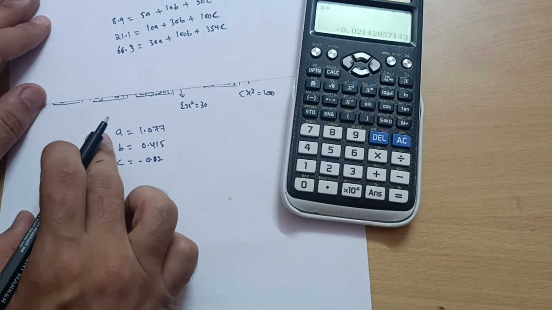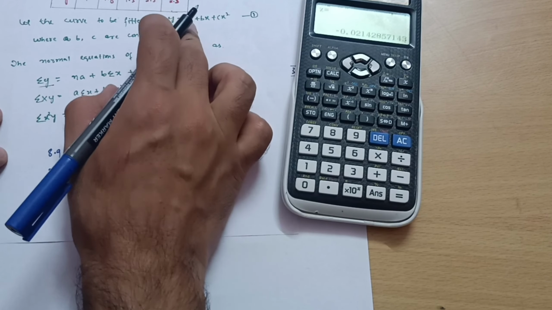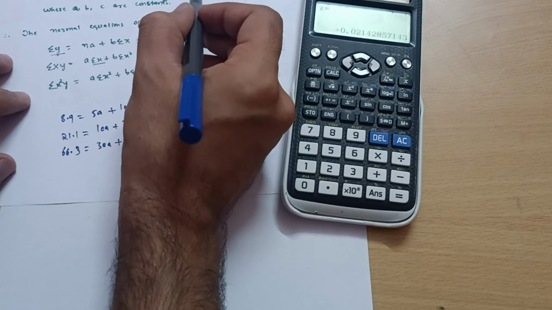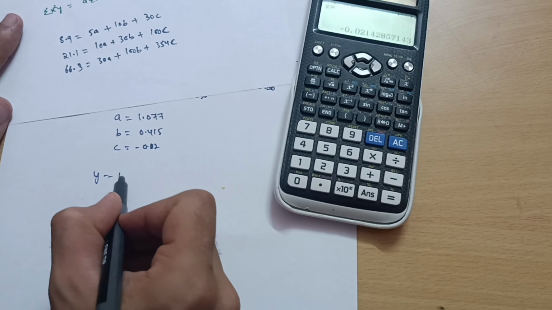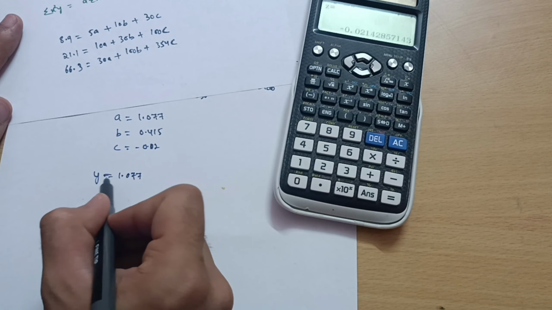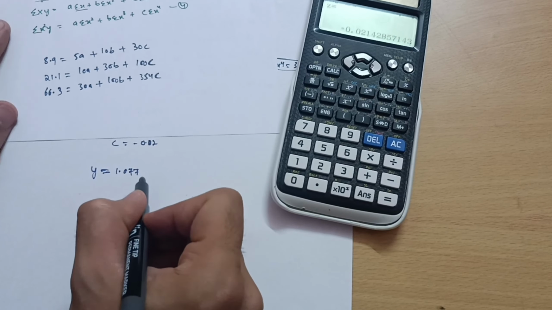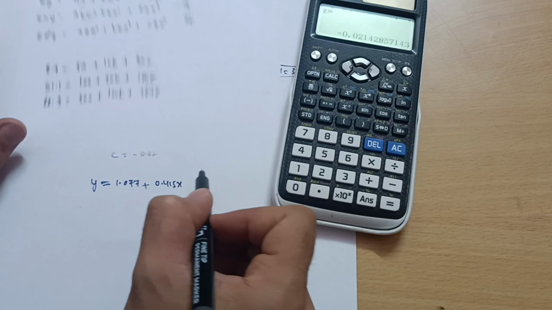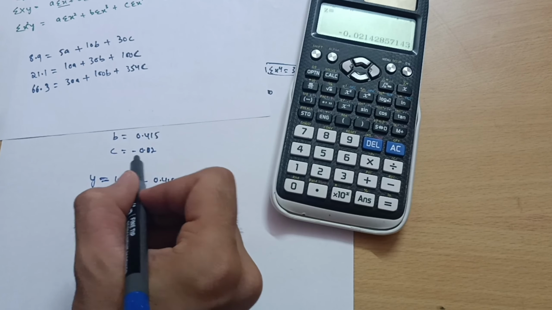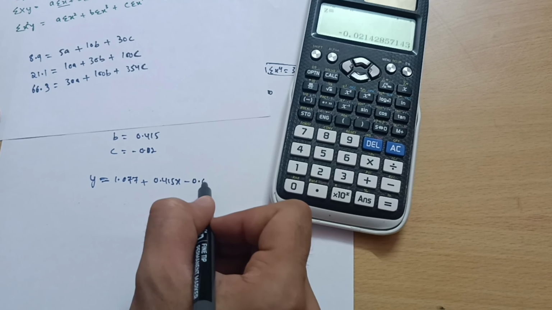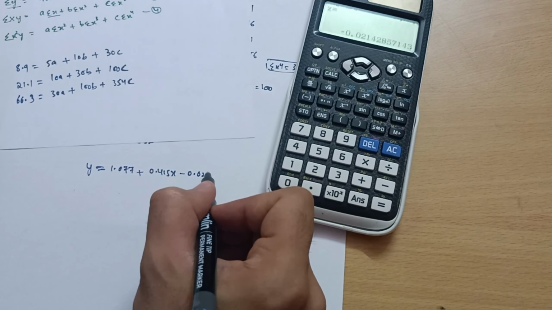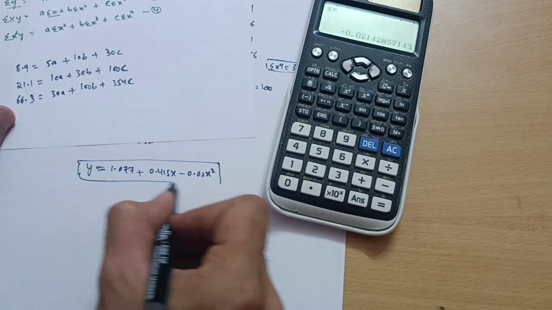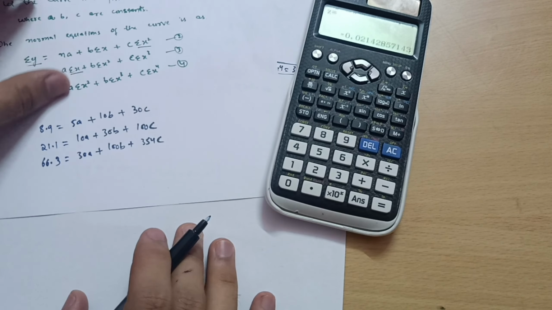Now put down these a, b, c values in the given curve over here. Okay, y is equal to a value, here we have calculated 1.077. Okay, then plus b times x. So b value is 0.415 times x. Okay, next is c value. C value is minus 0.02 times x square. So this is your curve to be fitted in this particular type of data which is given.